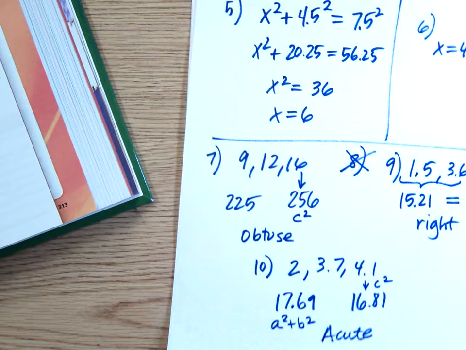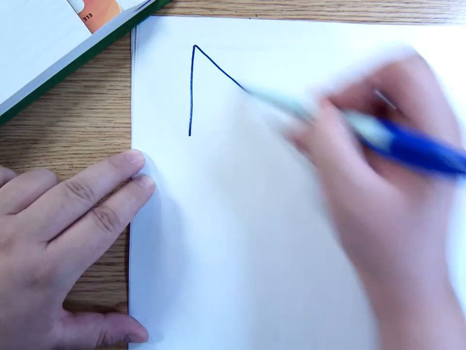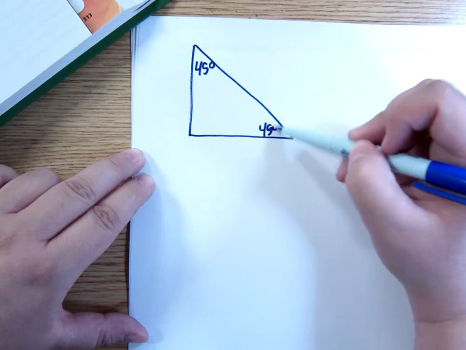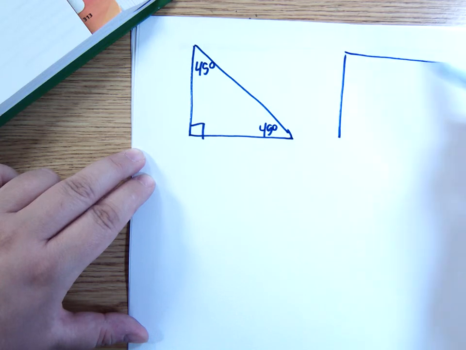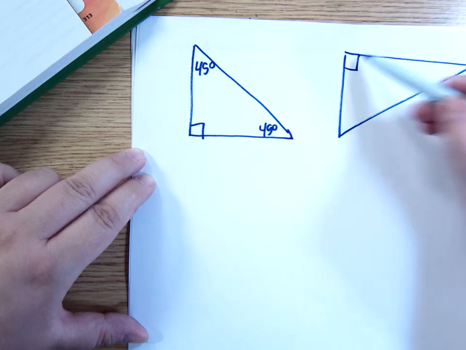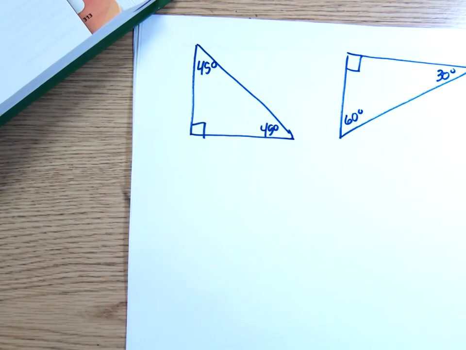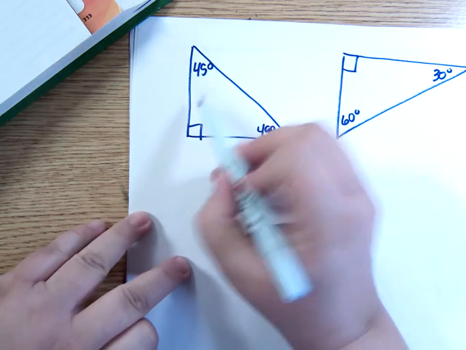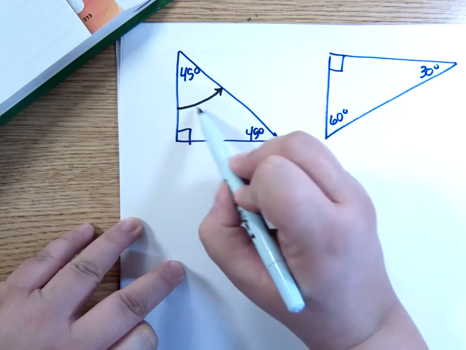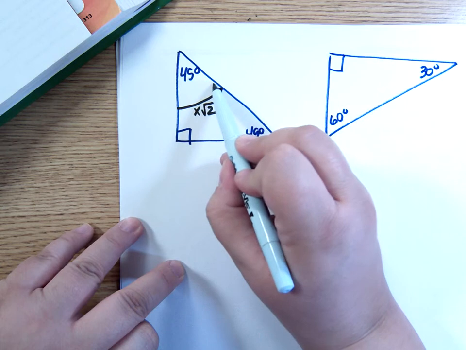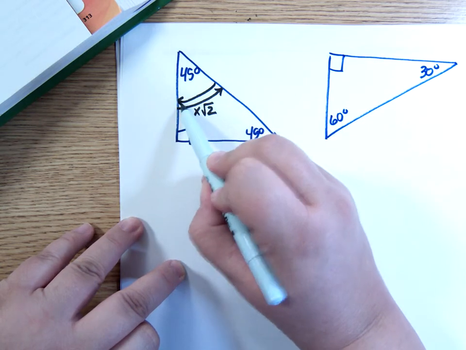Now in 11 through 19, we are looking at the rules for special right triangles. Remember that on special right triangles, you've got two types of triangles. One is a 45, 45, 90. The other is a 30, 60, 90. If it's a 45, 45, 90, there's only one number to worry about, and that number is square root of 2. The hypotenuse is square root of 2 times either one of the legs. If you're going backwards from the hypotenuse, you would just divide instead of multiply.